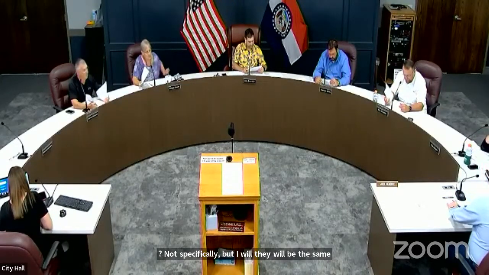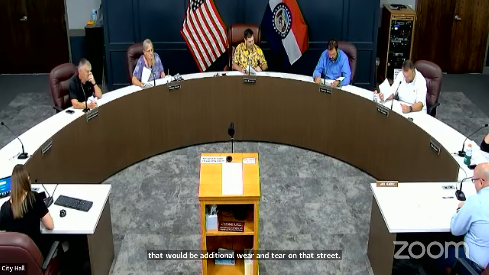Do we know what the weight of these vehicles will be coming into the industrial park? Not specifically, but they will be the same weight as the dumpsters that run through town now. Okay. I was just curious if there were a lot of those, if that would be additional wear and tear on that street. Well, in part it will be, but it won't be any different as it relates to the industrial road construction. There are higher standards of roads for industrial roads in this district because of that specific issue.